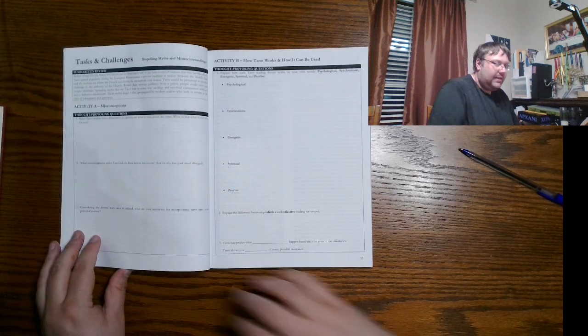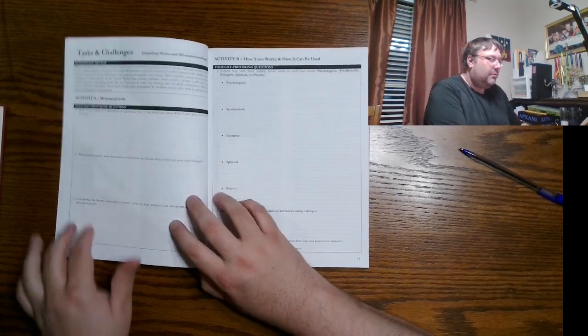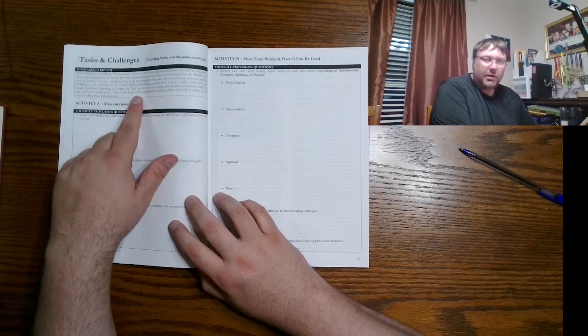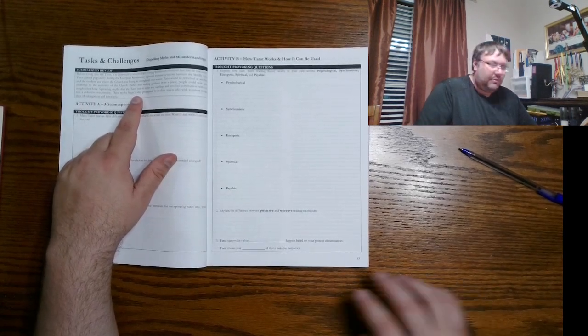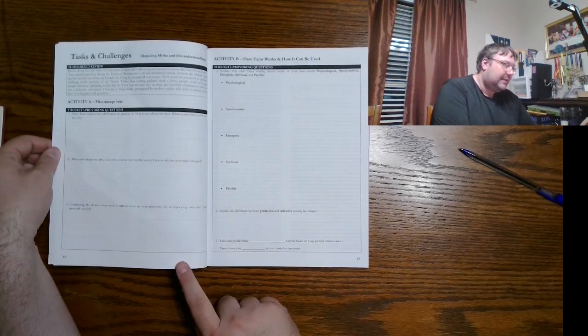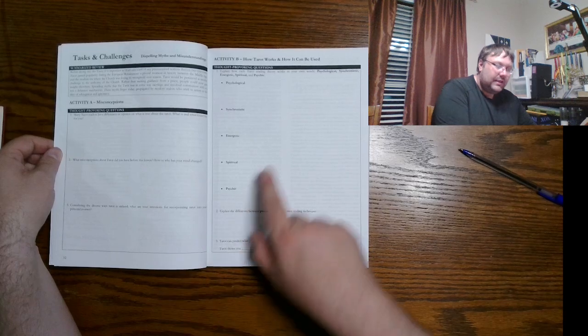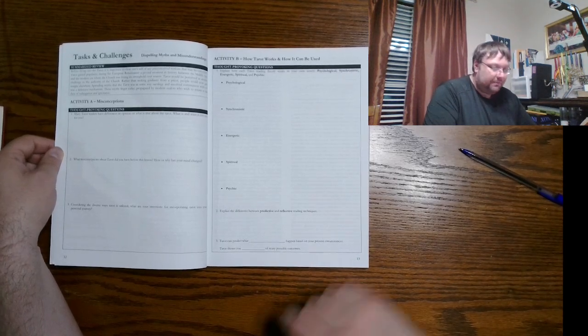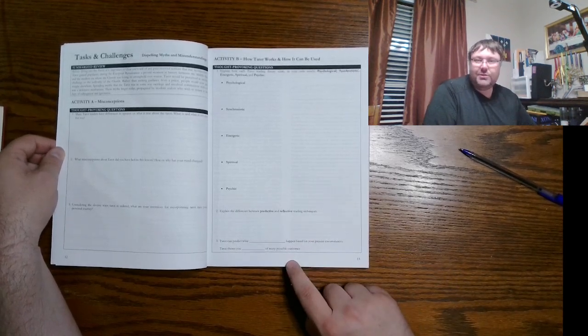And then we get into activities. So when we get to tasks and challenges, we always have a summary of the lesson before us. And then there are some activities here. So this first activity is just answering some questions. This right here is asking you to give your perspective on what each of these are. And then right here is asking to explain the difference as well. And then here, these two are fill in the blank.